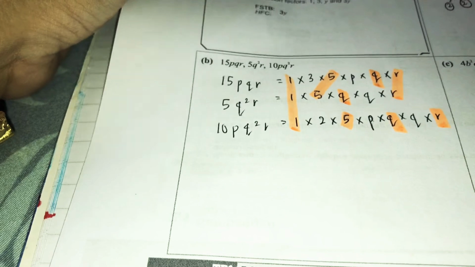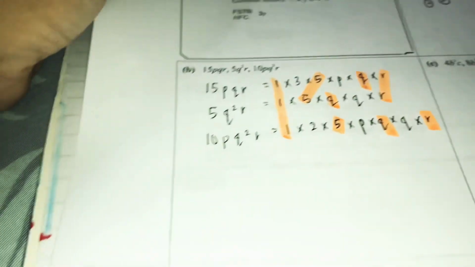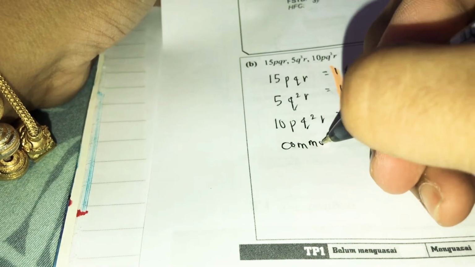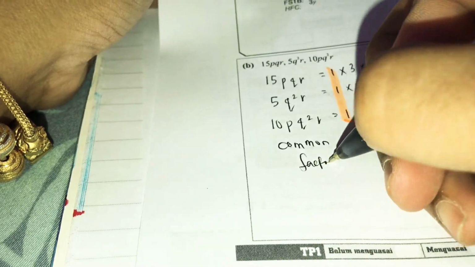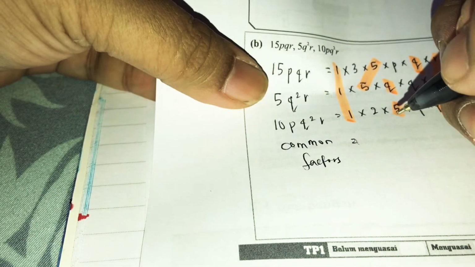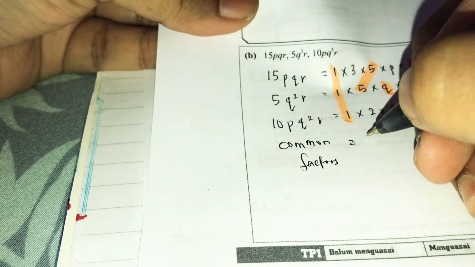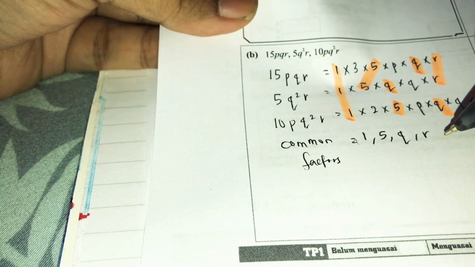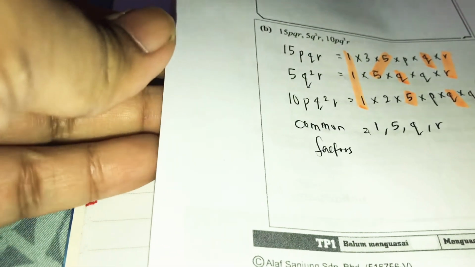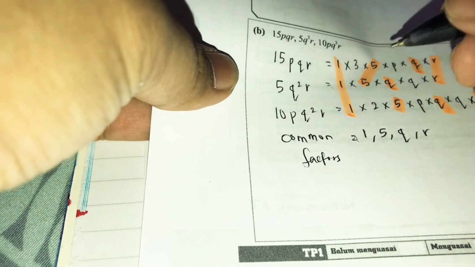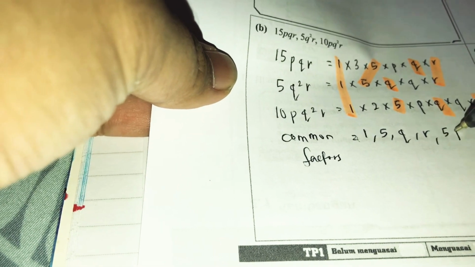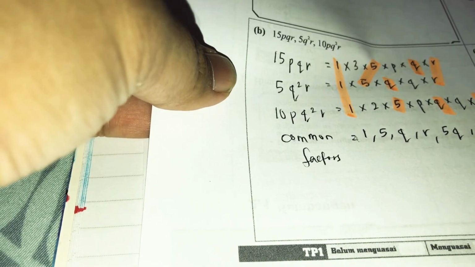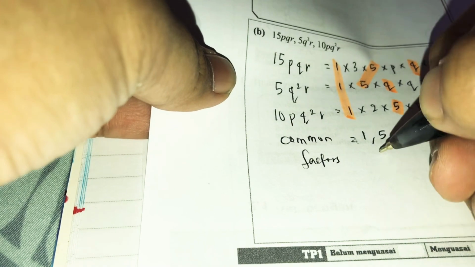So you write the common factors equal to 1, 5, Q, R, and then pair the number and the variable. So 5Q and then 5R and then 5QR.